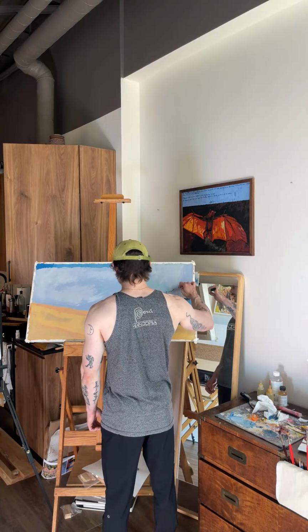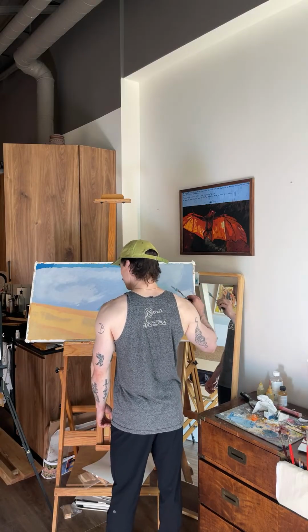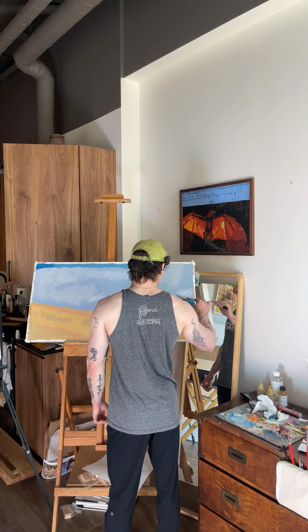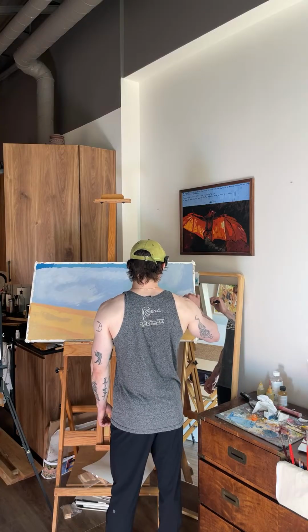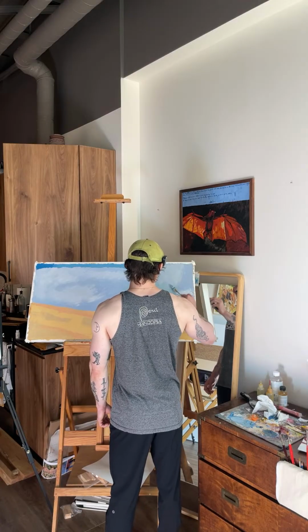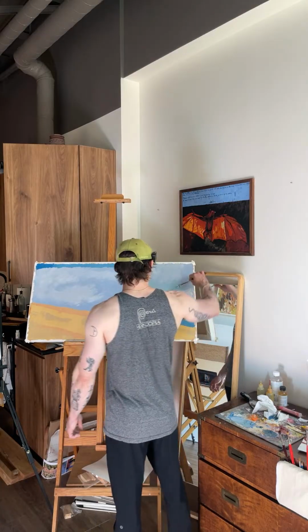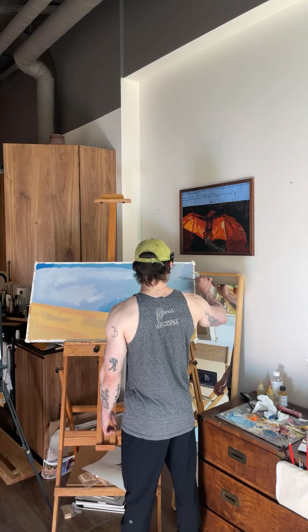It gets pretty dark again. This other cloud is pretty much where I put it the first time.